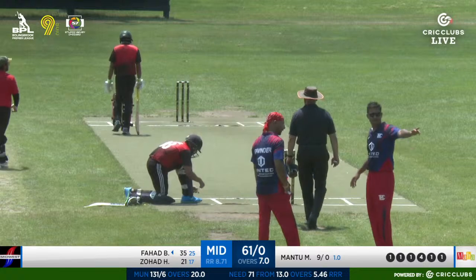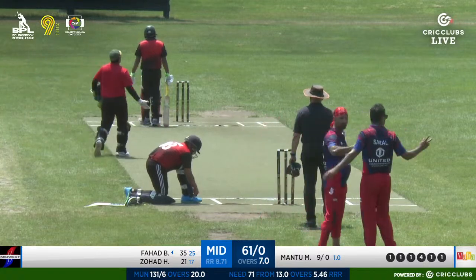Alright, Ravinder looking to continue the bowl, just adjusting the field.